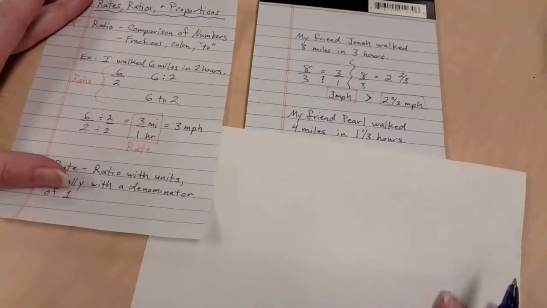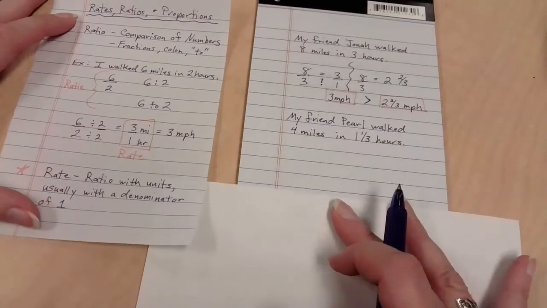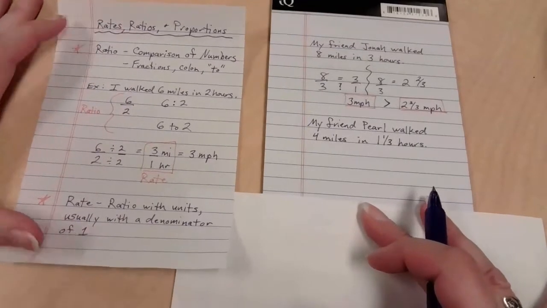Next up, we have Pearl. And Pearl walked 4 miles in 1 1/3 hours. So, I don't know.